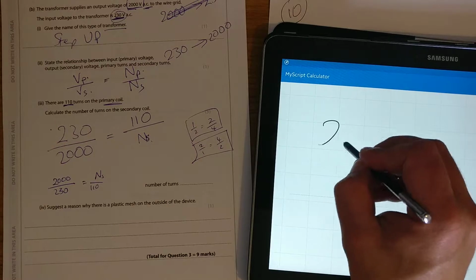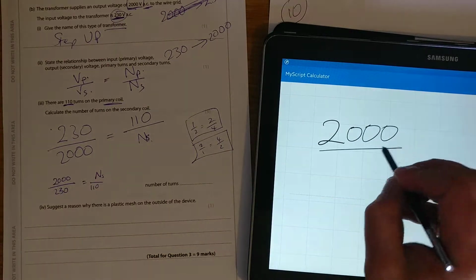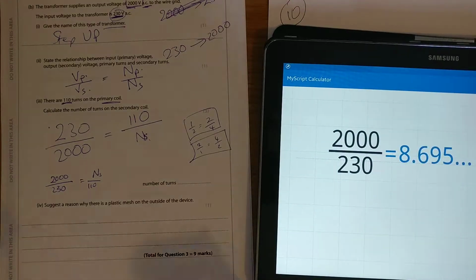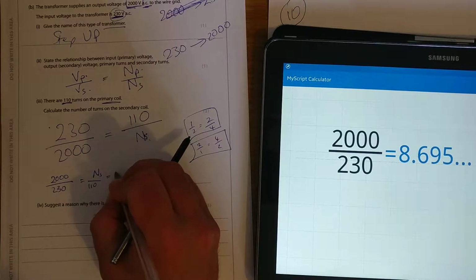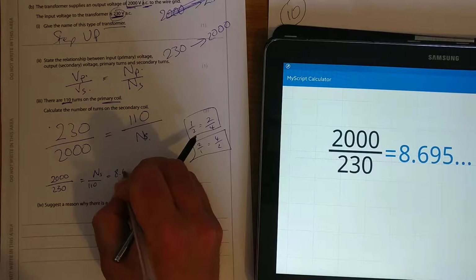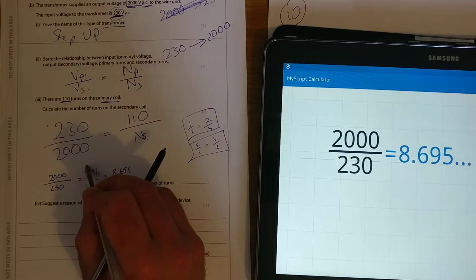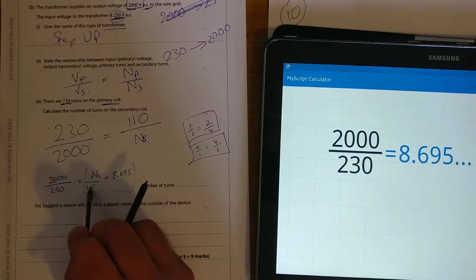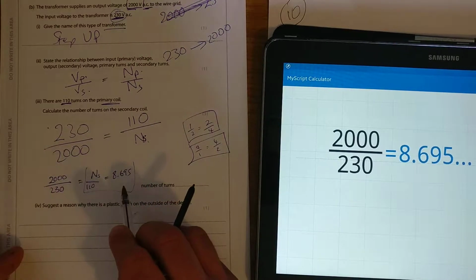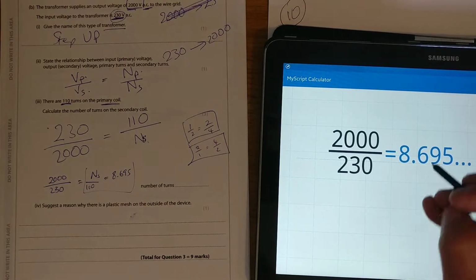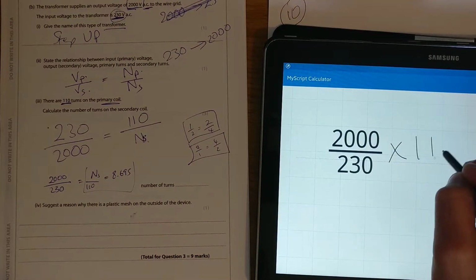So 2000 divided by 230, what do we get? That gives us 8.695. And what I want to do is to get NS now. NS divided by 110 gives us 8.695. So let's multiply the whole thing by 110.